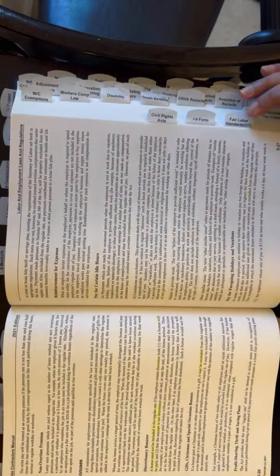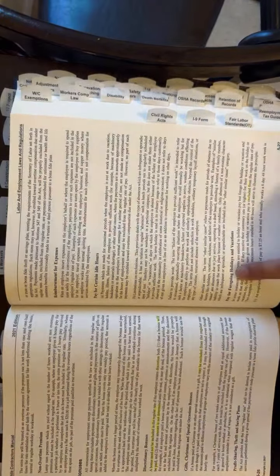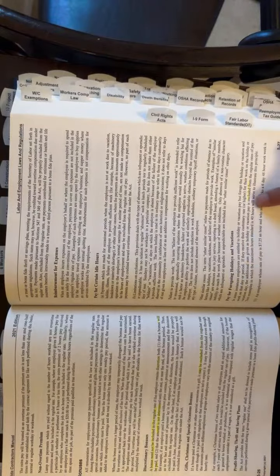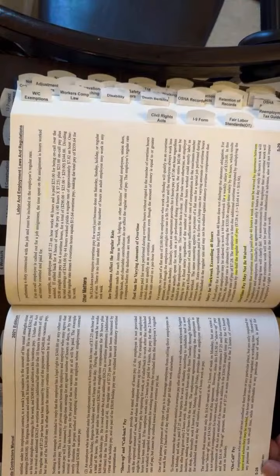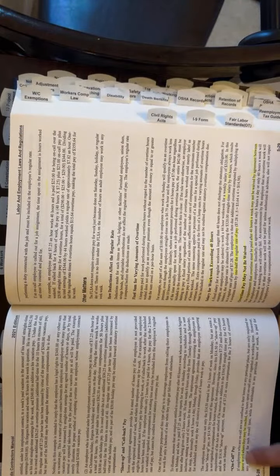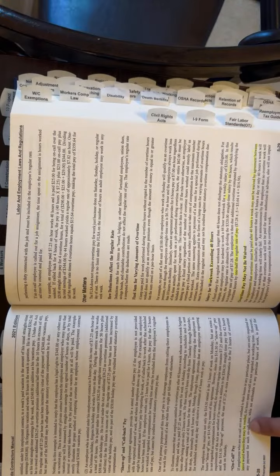Next page, 527. Pay for foregoing holidays and vacation. Vacation pay is excluded from the regular rate of pay. Page 528. On-call pay. Employees are required to leave word where they may be reached.